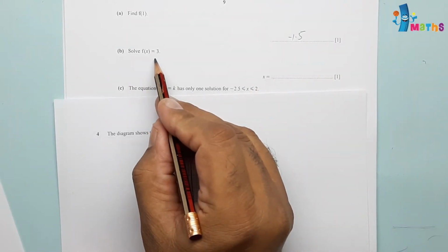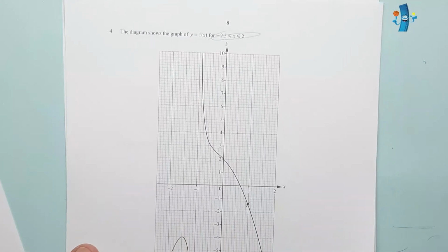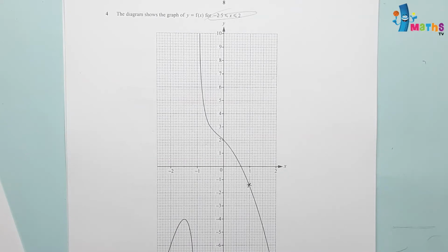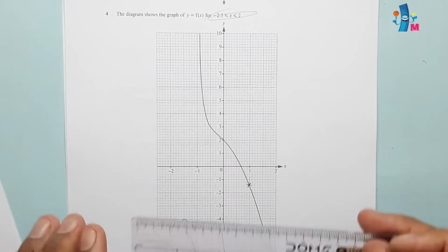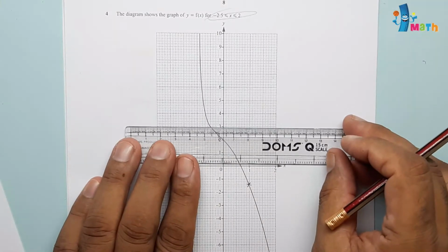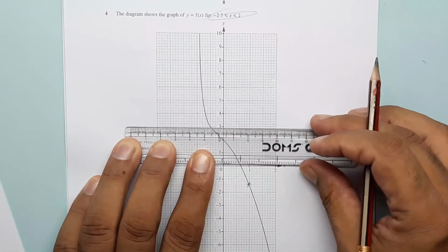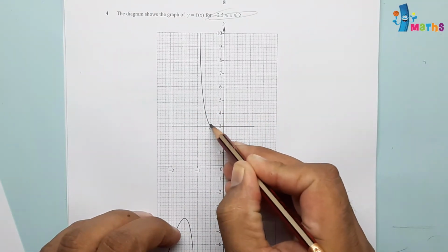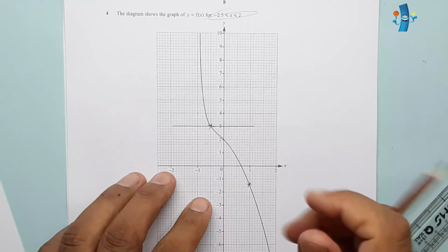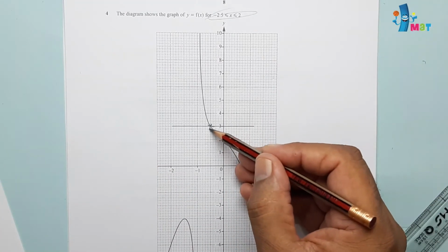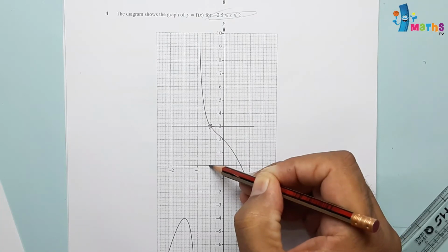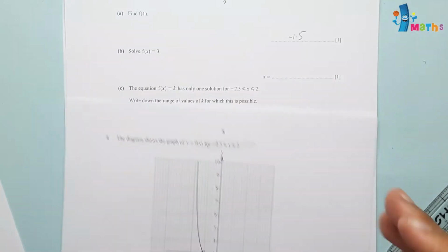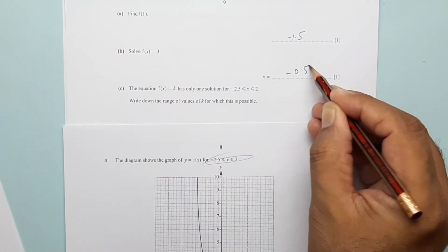Solve f of x is equal to 3. f of x is equal to 3 means y is equal to 3. We can check, y is equal to 3 will be this line, and this will be the point, and the x value for this point will be minus 0.5. This minus 0.5 we can write over here, minus 0.5.